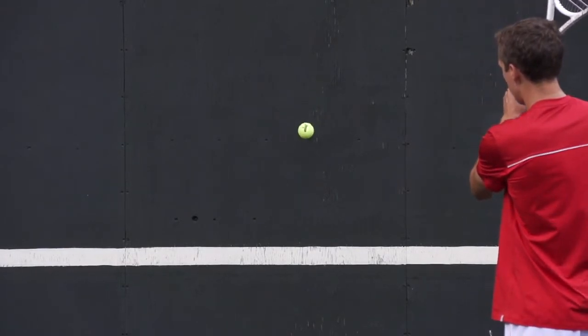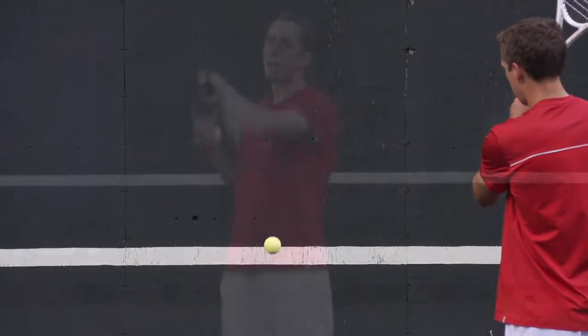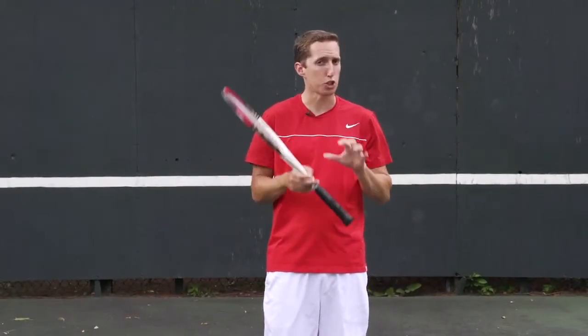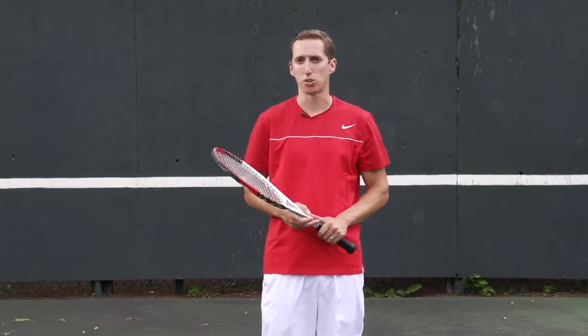Again, there's a lot more to this if you want to be able to hit an aggressive, competitive topspin shot. But if you're struggling with your topspin and just figuring out how to hit any in the first place, this is a great place to start.